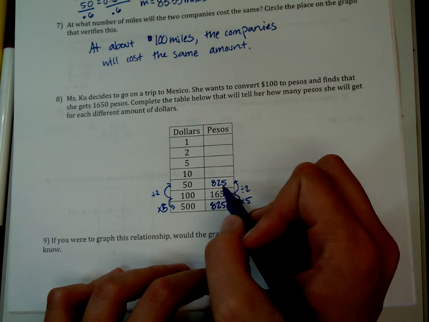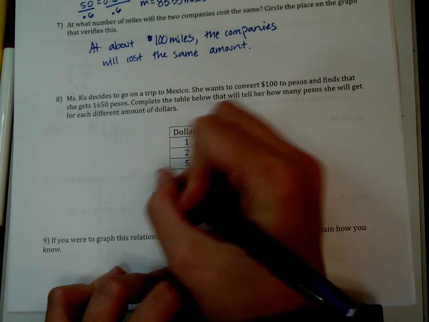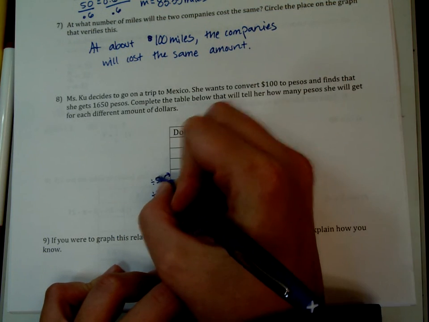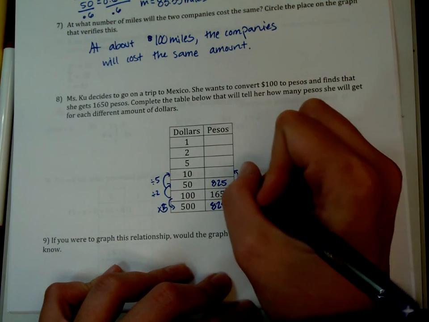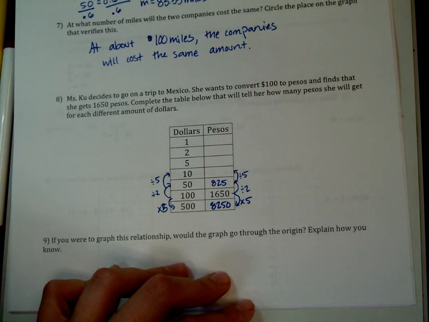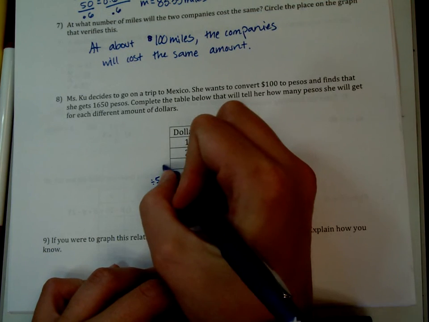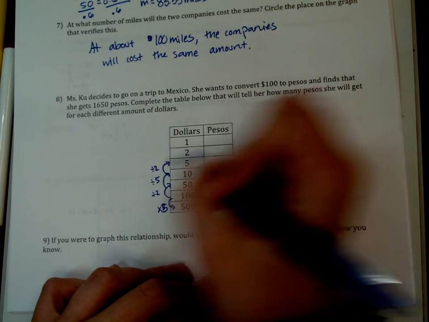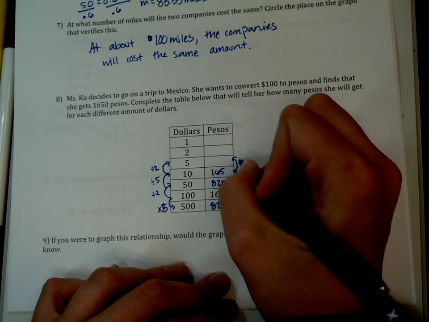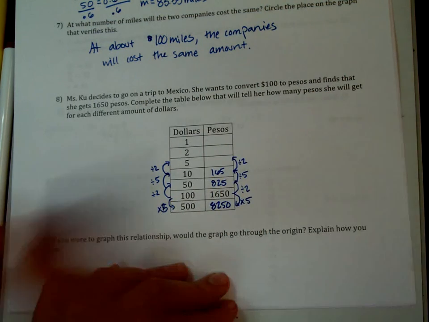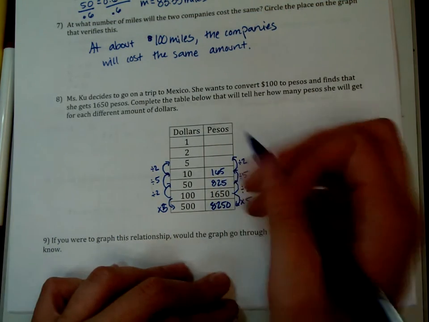So to go backwards to 10, we have to divide by 5. So here we have to divide by 5. 825 divided by 5 is 165. To go from 10 to 5, we have to divide by 2. So 165 divided by 2 would be 82.5.